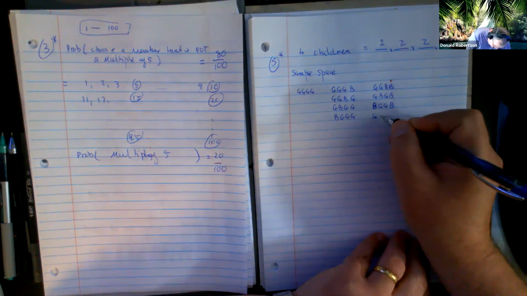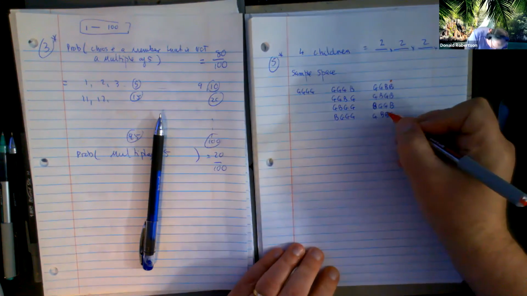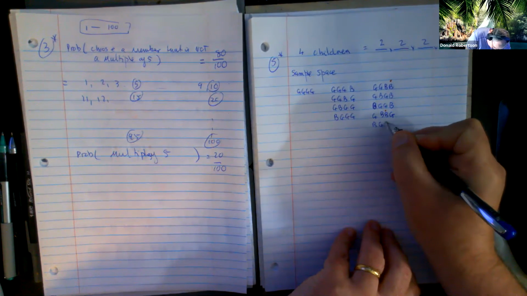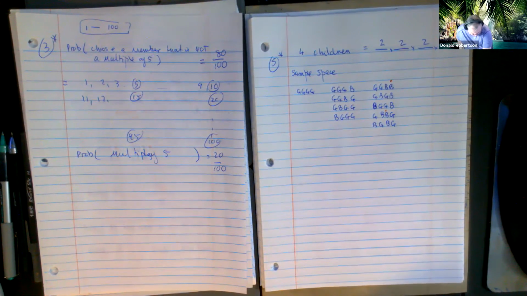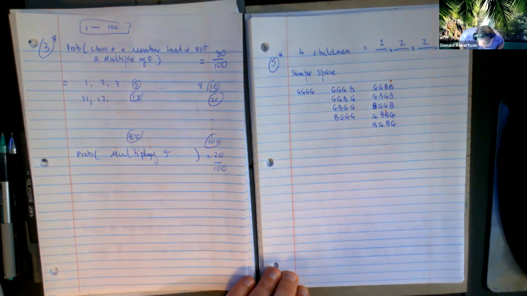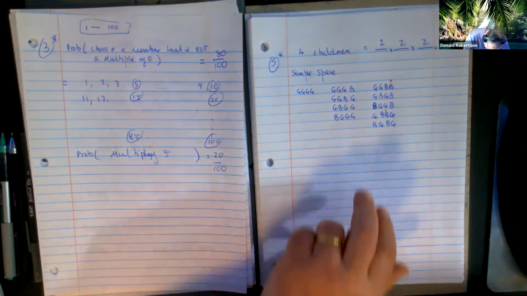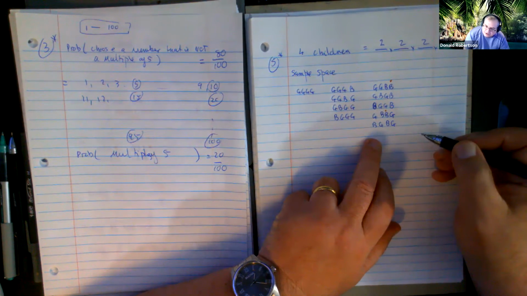Now I'm going to move the two boys along a bit. So I've now got this one, and I'm going to keep that one fixed. And then I've got that one done. Okay. Are we good with that one? Right. I said there are 8. There are actually 6. I made a mistake. Who's left?